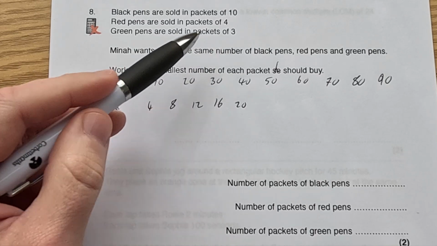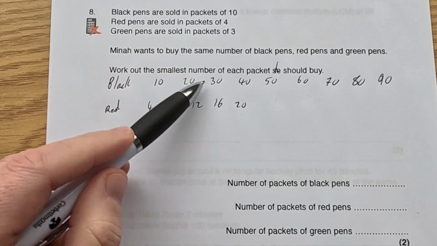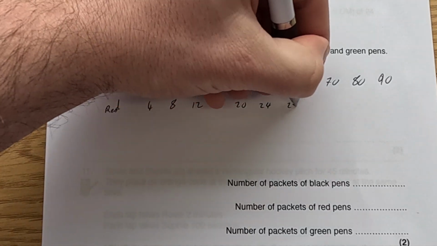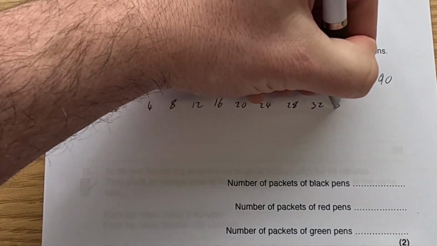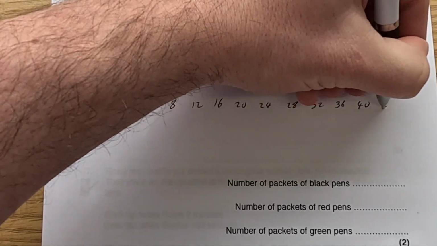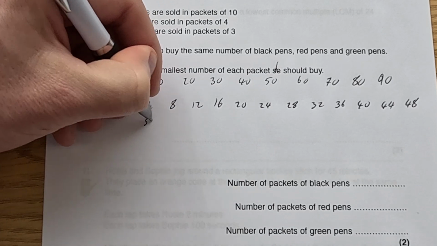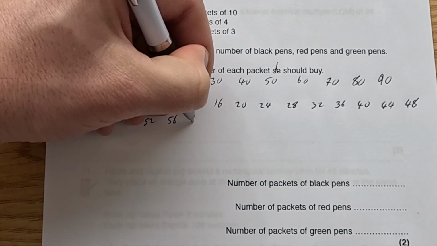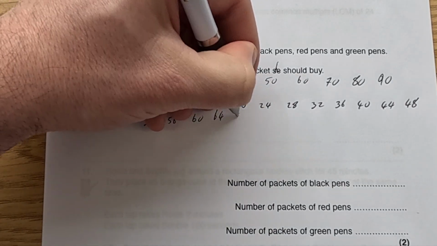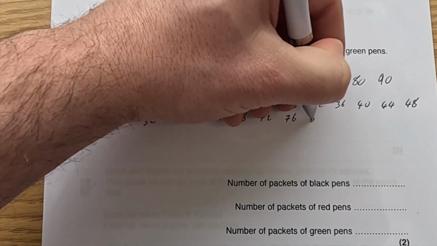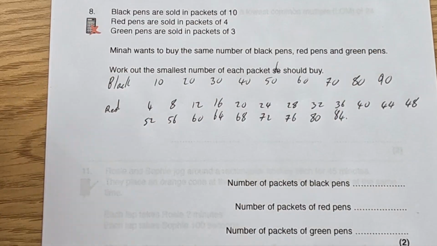That's good. It's in both of the lists here for black and red, but green we're going to be writing down the multiples of 3, and I know that 20 is not in the 3 times table, so I'm going to have to carry on this list here. So 24, 28, 32, 36, 40, 44, 48, 52, 56, 60, 64, 68, 72, 76, 80, 84, and so on.